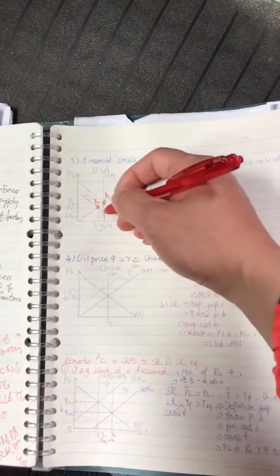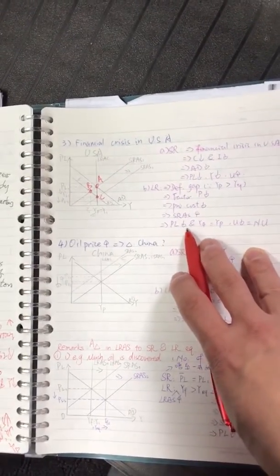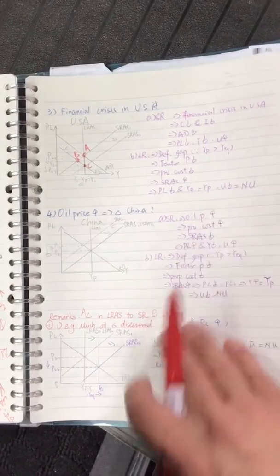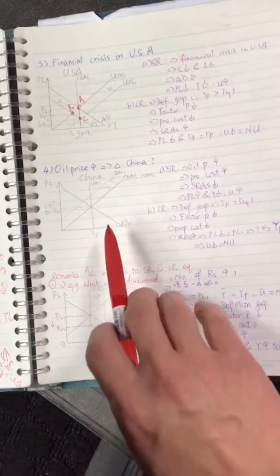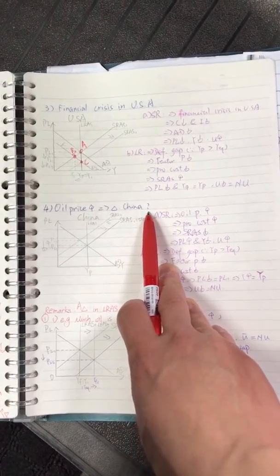So that's why from point B and then point C. And then finally, the price level will further go down, and Y will increase back to the potential GDP. Then how about oil price change? If the question says that oil price increases, how does it affect China's economy?